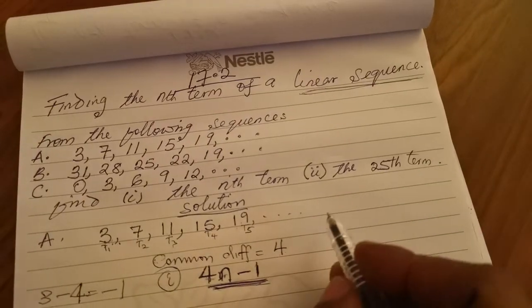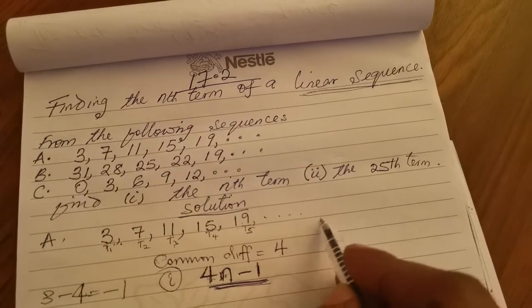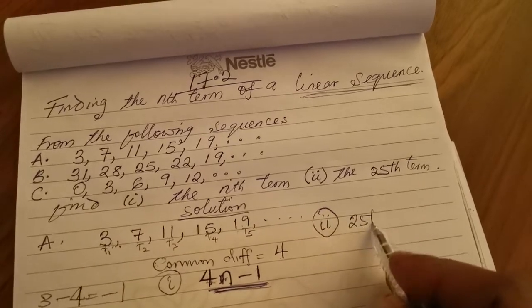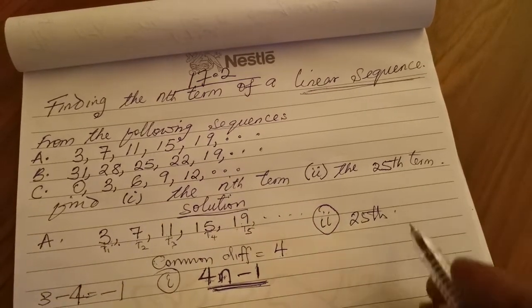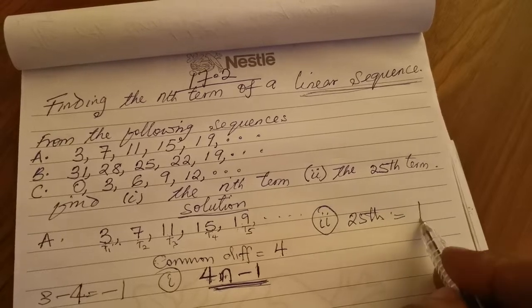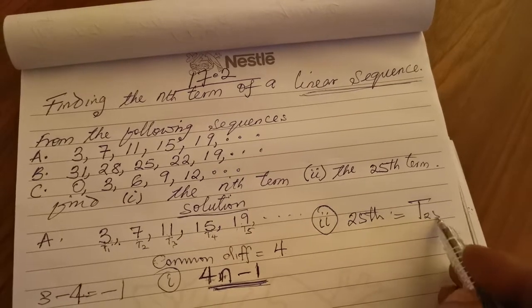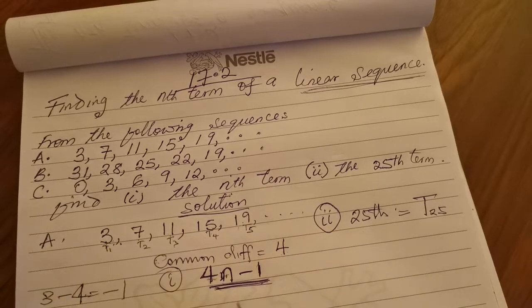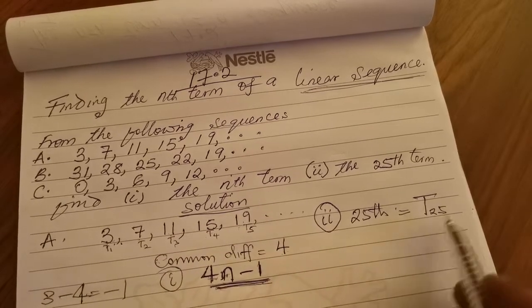Now for (ii), we are looking for the 25th term of the sequence. That means I'm looking for my T25. So n will now be 25.